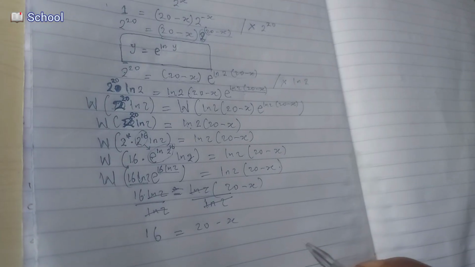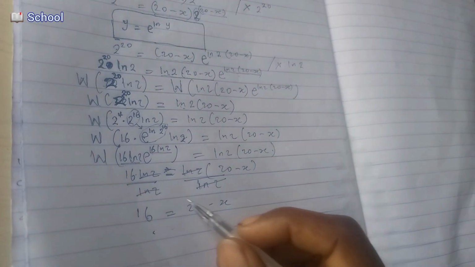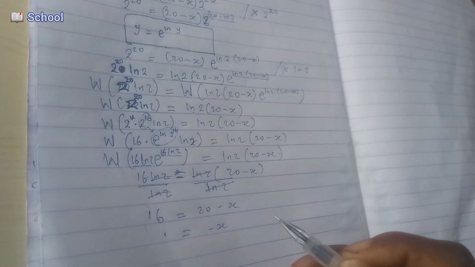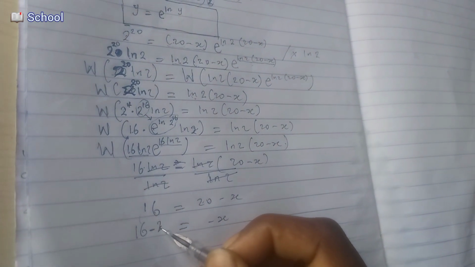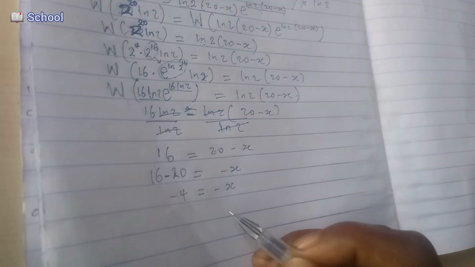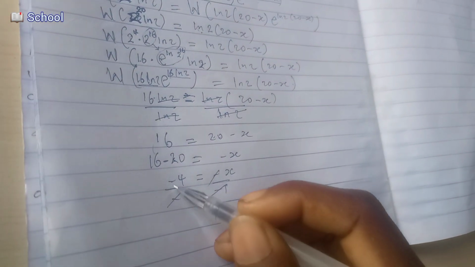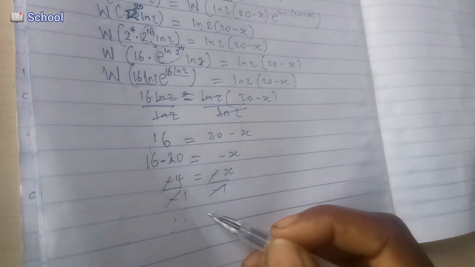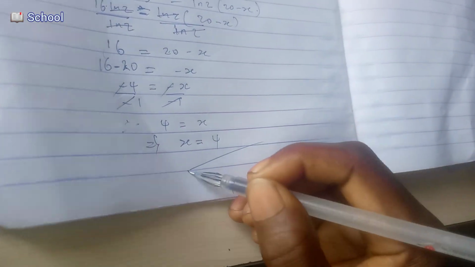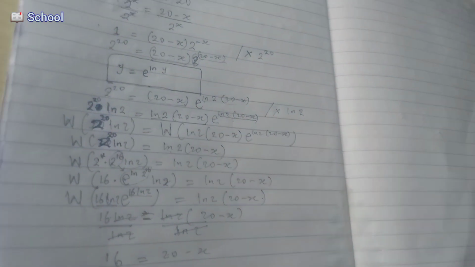Now it's obvious what the value of x is from here, right? Rearranging the equation to move 20 to this side, this implies that minus x equals what? When 20 comes to this side, it becomes negative, so it will be 16 minus 20, which gives us minus 4. Minus 4 equals minus x. Divide both sides by minus 1. Therefore, 4 equals x, which implies that x equals 4. And that brings us to the final stop of this whole process.